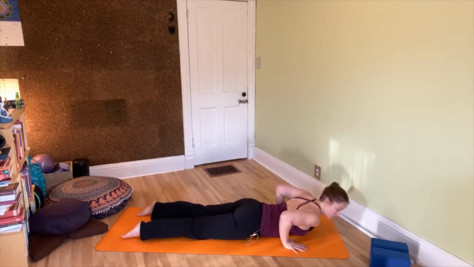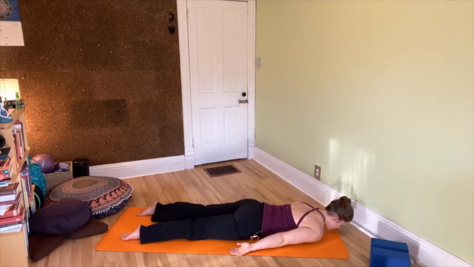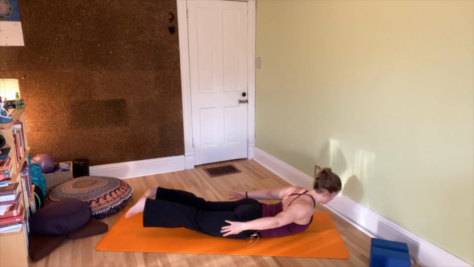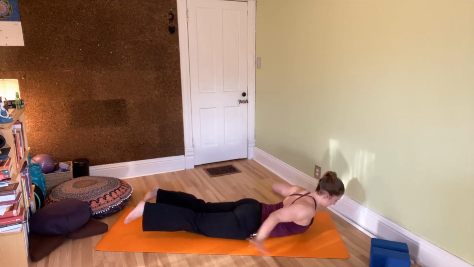Coming into locust pose. Hands back around the hips. Pull the triceps back toward rib cage, lifting through the chest. Legs float, breathing here. Staying, still breathing.